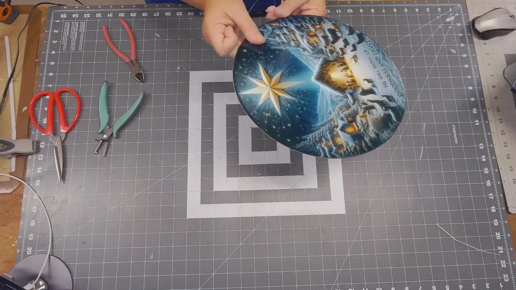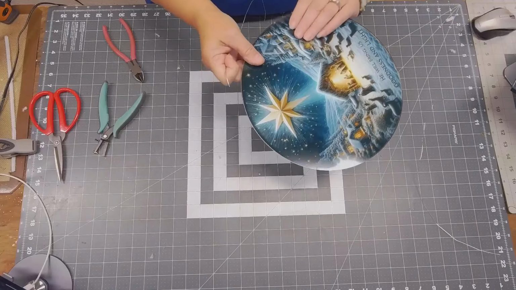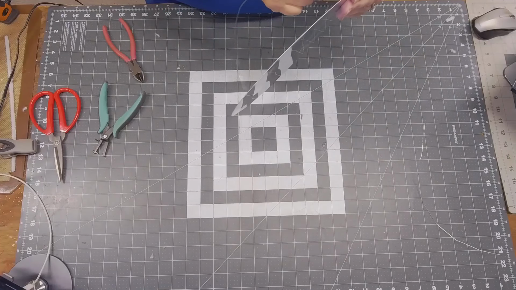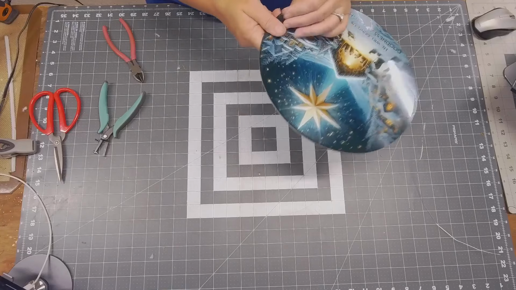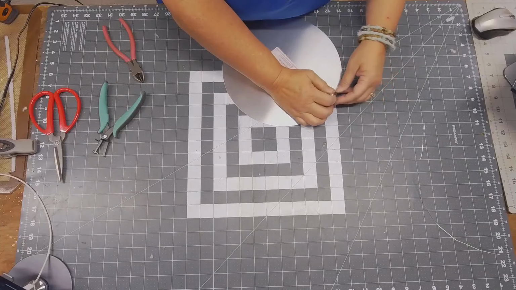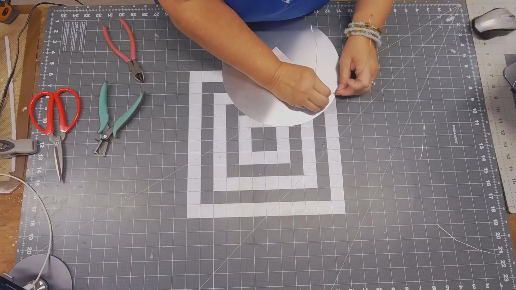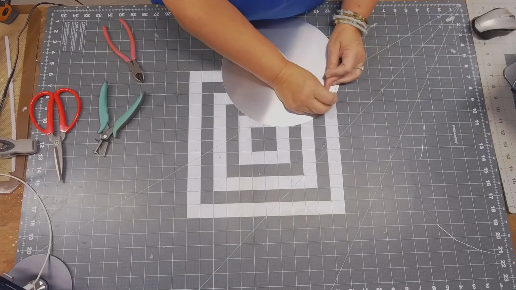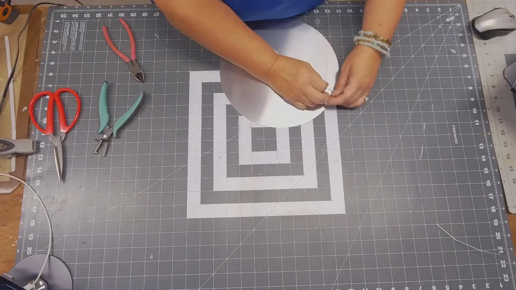Okay. So I'm going to go through the hole. I want to even these up. And we're going to build that right over the hole.